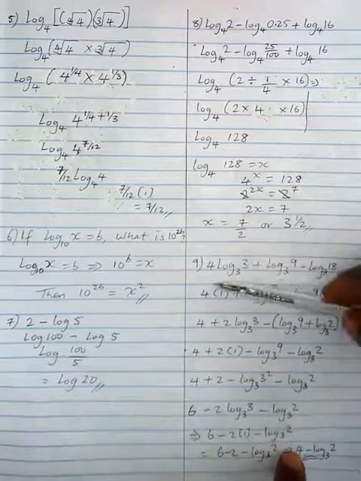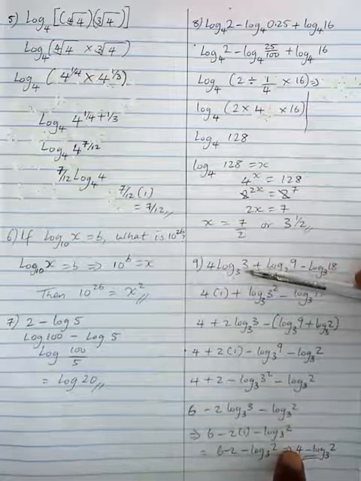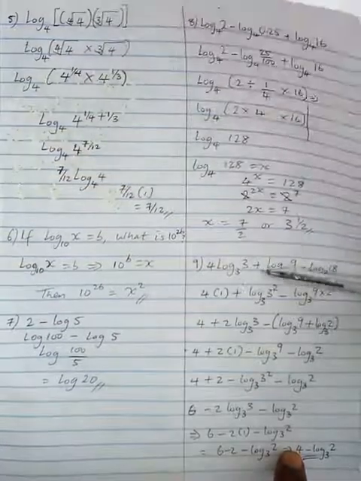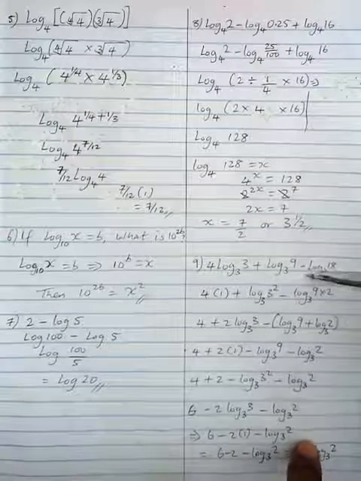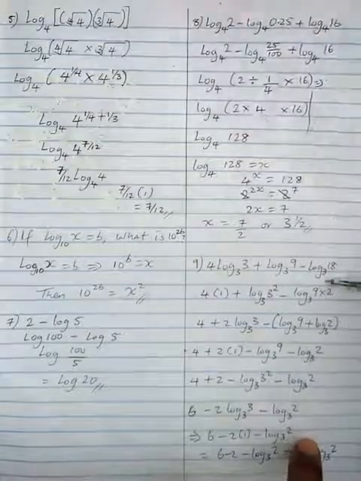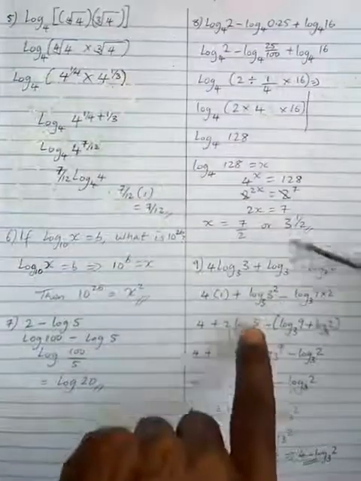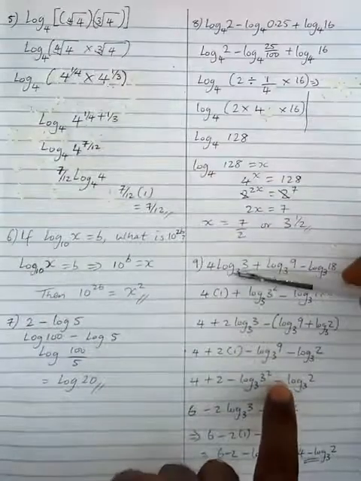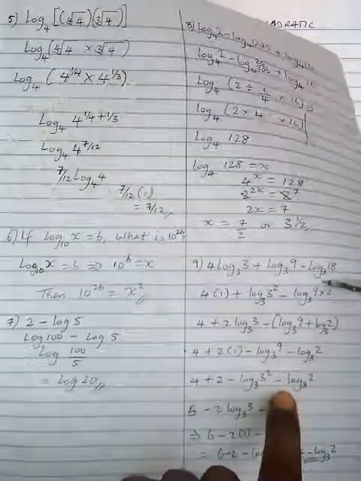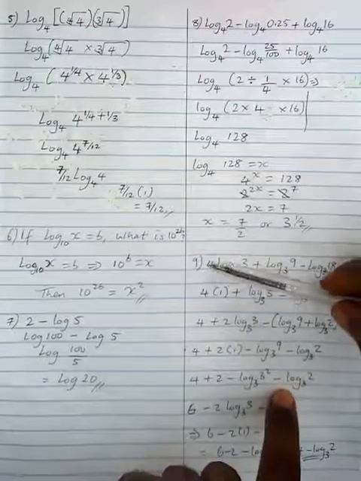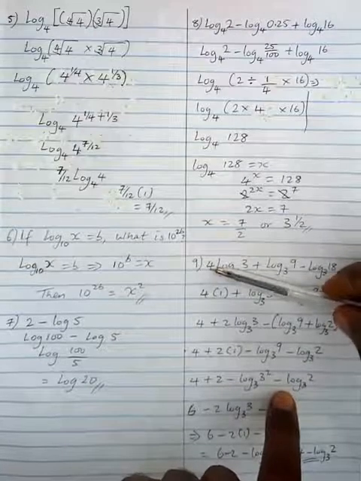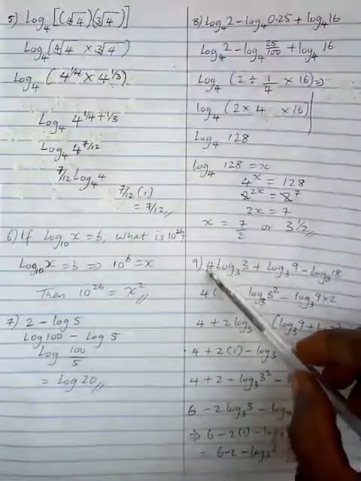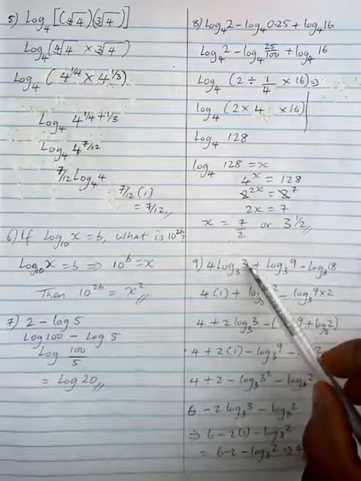Now at this point, we have 4 log 3 base 3 plus log 9 base 3 minus log 18 base 3. At this point, you find out that we have log base 3, log base 3, log base 3. But the only difference here is this 4. In other words, we have to remove this 4 from here. Removing this 4 from here means that we should take it back to power form.